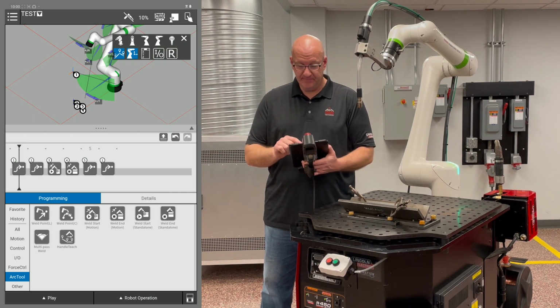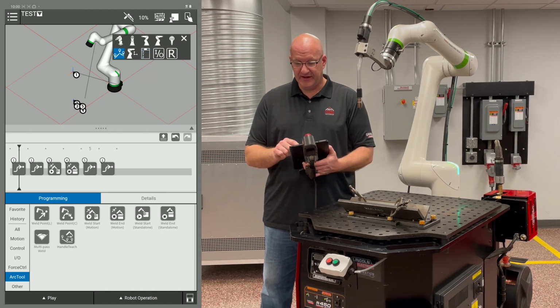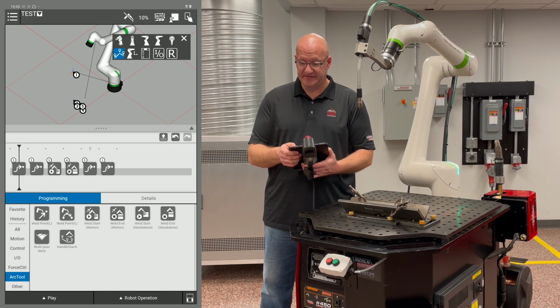If I click the icon next to that, I can see which direction each joint moves and which each joint is labeled. To the right of that, I can choose to see where the position is of my tool center point in space. So right now that's joint. If I click on world, I can see the world coordinates and then user frame coordinates. And then I can also look at my IOs and my registers from there if I click those other icons.